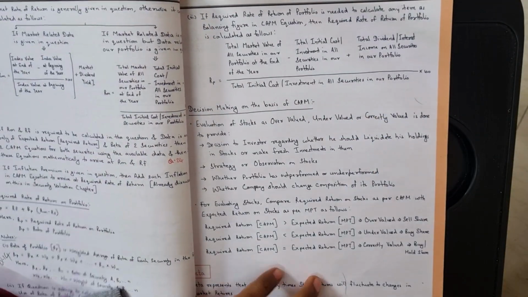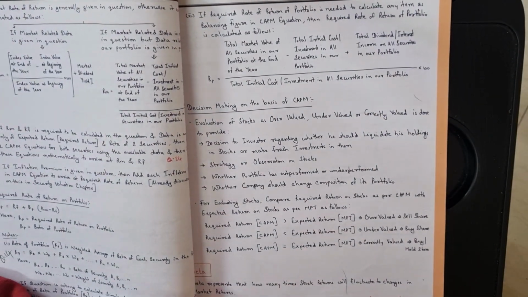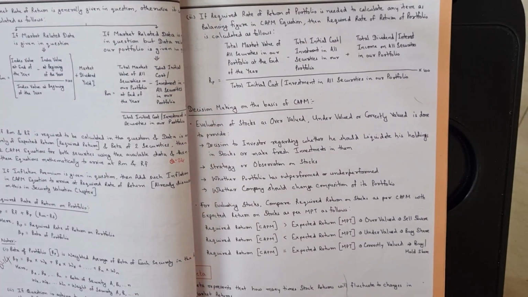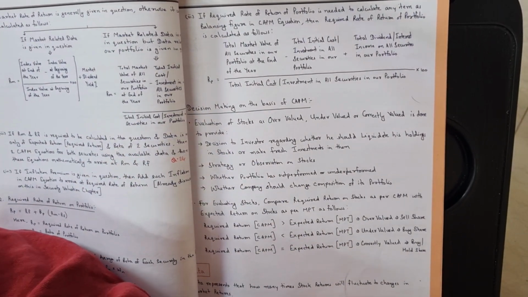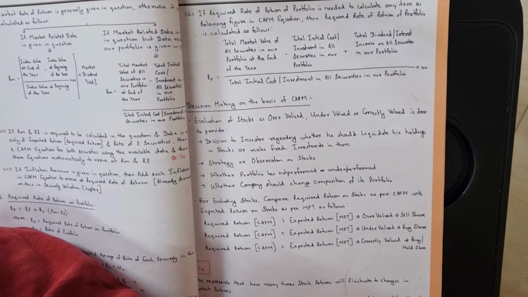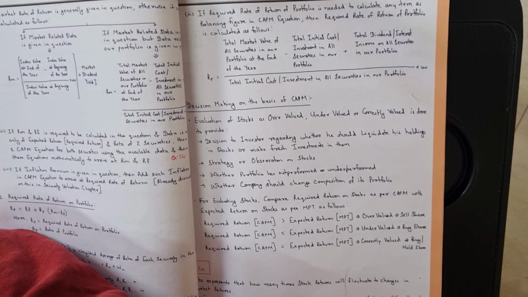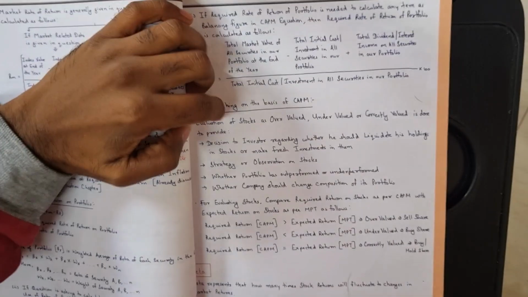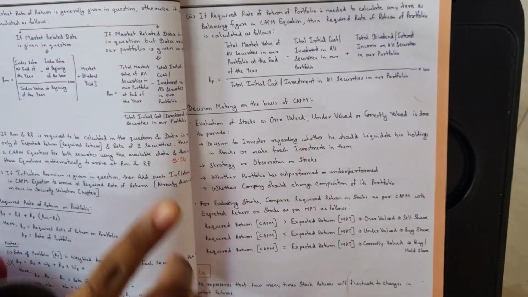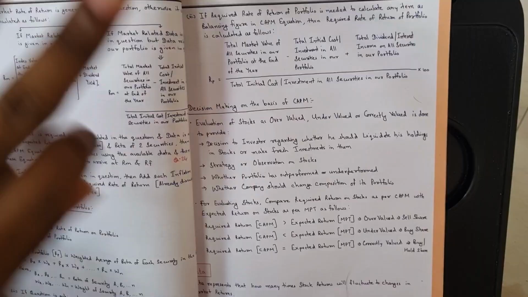Next, decision making on the basis of CAPM. How do you make a decision on the basis of CAPM? There are two things. We evaluate the stocks as overvalued, undervalued, or correctly valued.